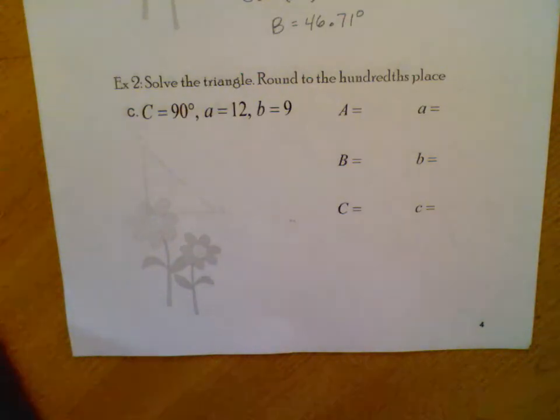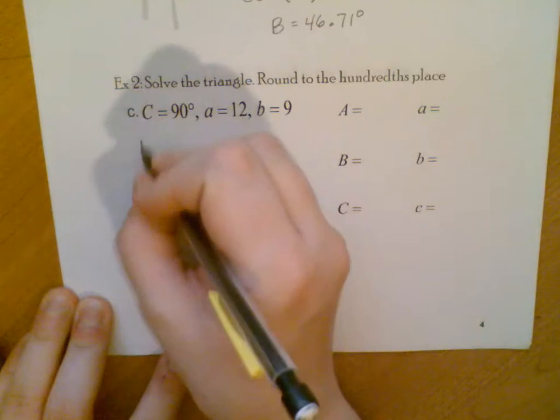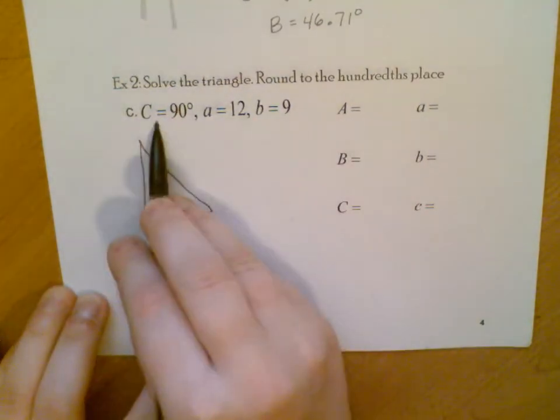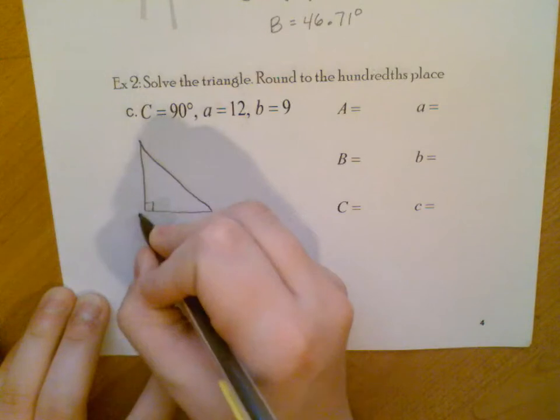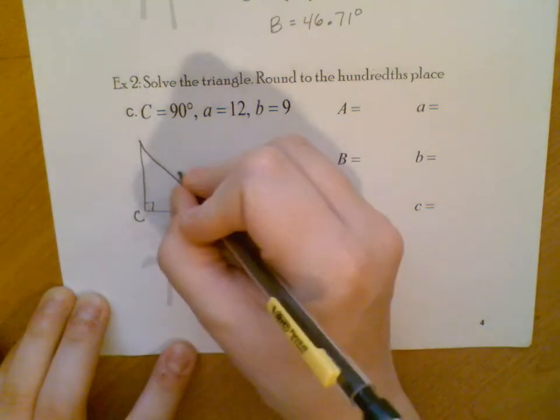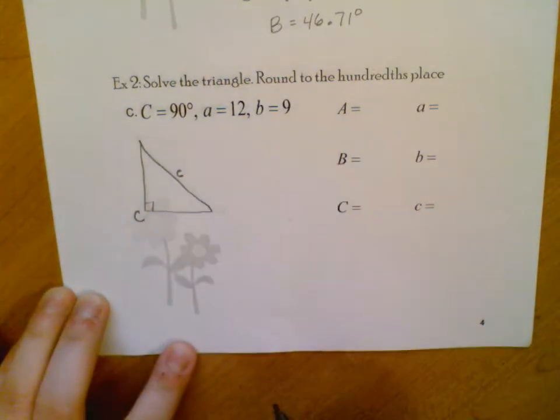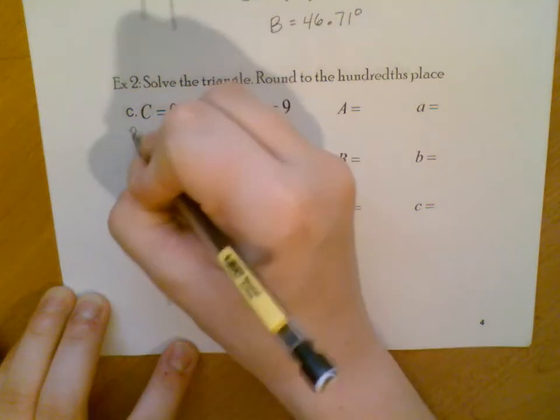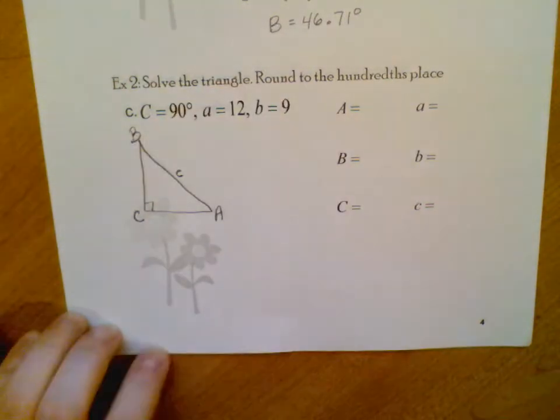Okay, so this one's a little different because they don't give us the triangle, so I'm just going to draw one. So I'm going to draw a triangle. I know that angle C has to be 90 degrees, so I'm going to call this angle C, which makes this side C. And then from there, A and B don't really matter because I don't know what they are, so I'm going to call that A, that B.